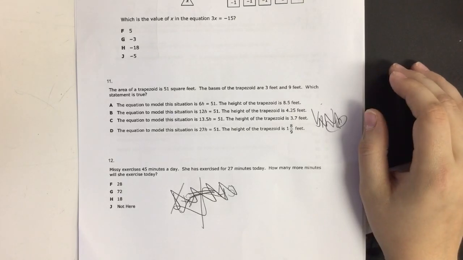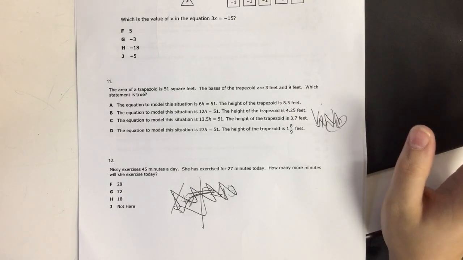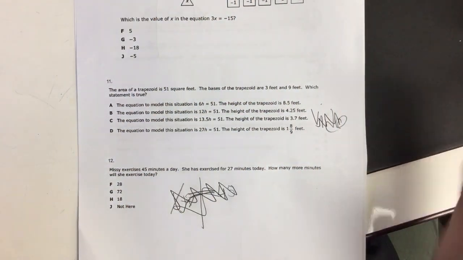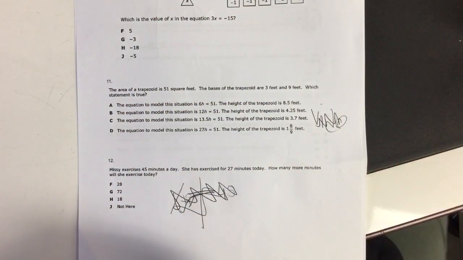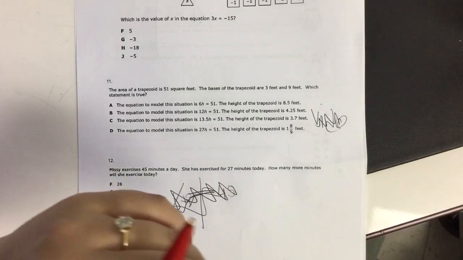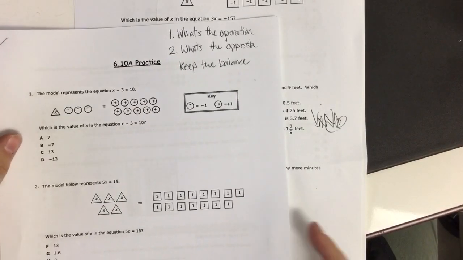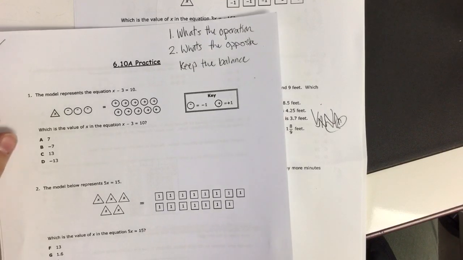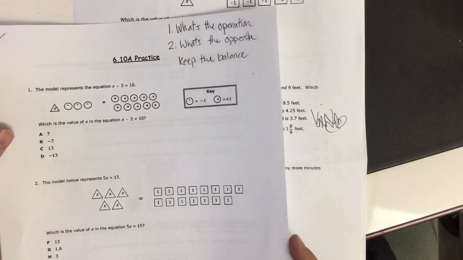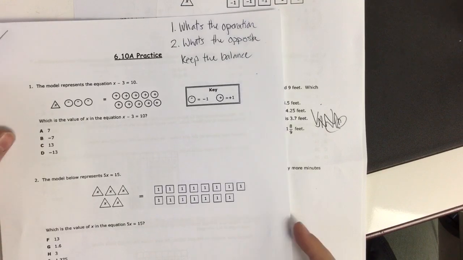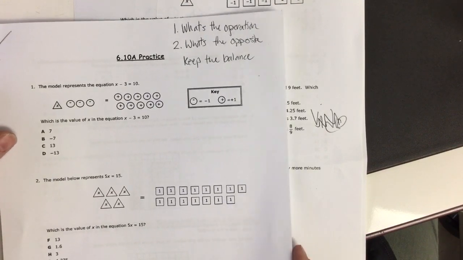Hey guys, we are going to do the homework tonight. I'm going to give you at least 7 questions since there's 14 of them, so I'm giving you half. Remember that at the front of your packet, you need to make sure you have these 3 parts: what's the operation, what's the opposite, and then keep the balance by doing the opposite on both sides. All right, also make sure your name's on there.